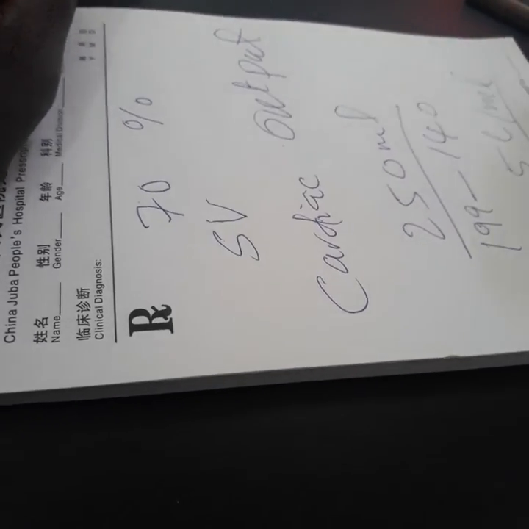This is the cardiac output. Our heart outputs 5 liters of blood per minute. So this is the Fick's principle. You have to know how many liters of blood per minute your heart pushes out.